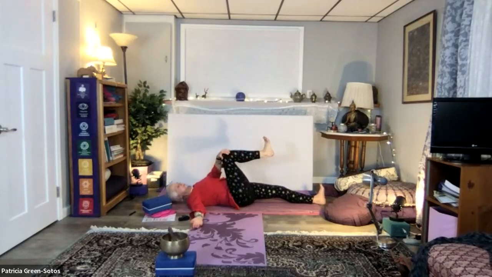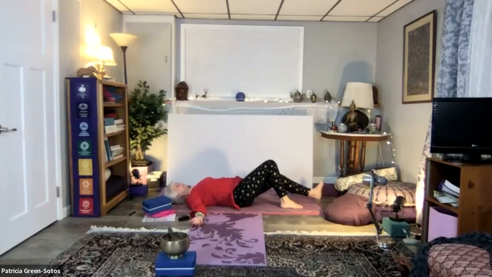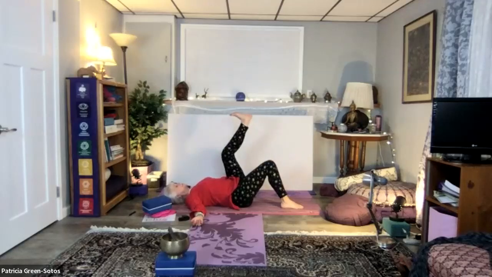Back to center, bringing the right foot down to the ground, bringing the left foot down to the ground so that both knees are bent. Resting breath. Take your left leg up to the ceiling, flexed foot, leg straight, point and flex. Circles in one direction, circles in the other direction.